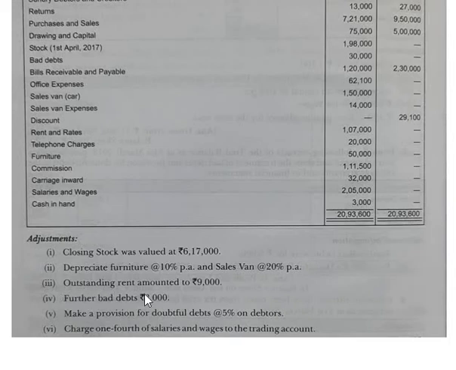So the next one is outstanding rent, amounted to rupees 9,000. So outstanding rent is an outstanding expense, so it has to be added to the respective expenses, so it has to be added to the rent and rates in the profit and loss account, then also to be shown in the liability side of the balance sheet.